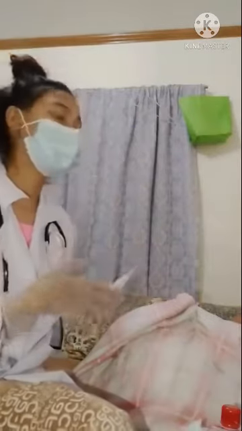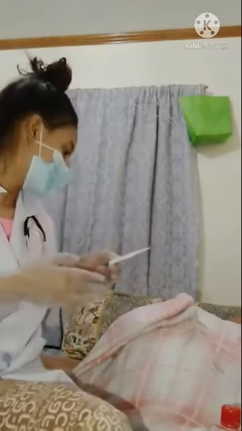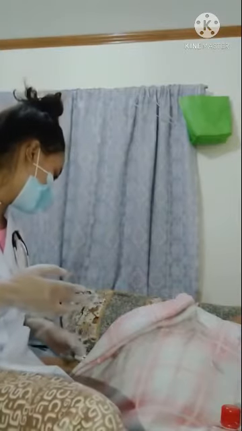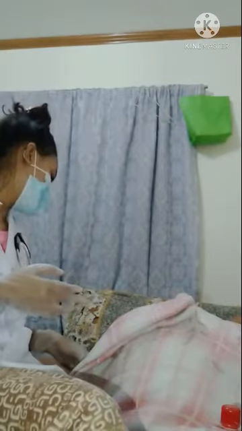And then after that, separate the buttocks to make the anal sphincter visible. And then after that, insert the rectal thermometer into the anus of the patient. If the patient is an adult, 1.5 inches only, while if your patient is a child, 1 inch only. And then we can now insert the thermometer.